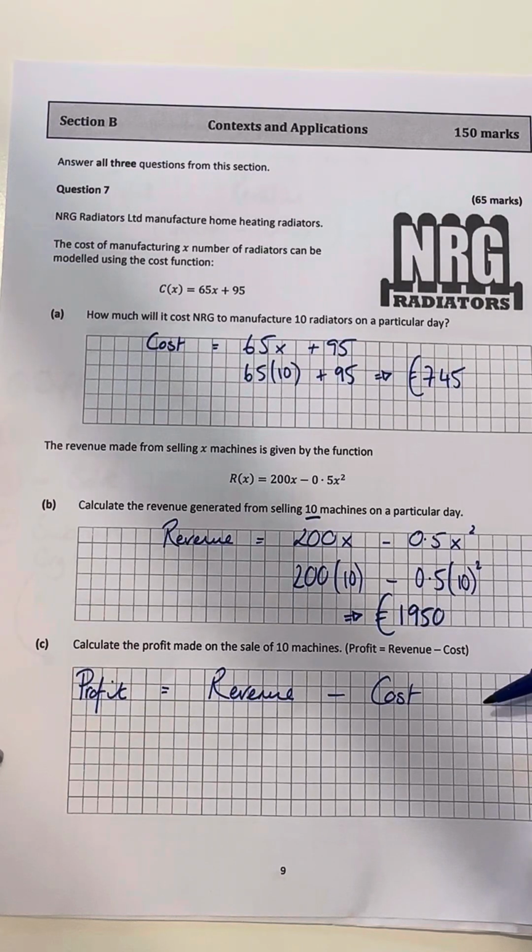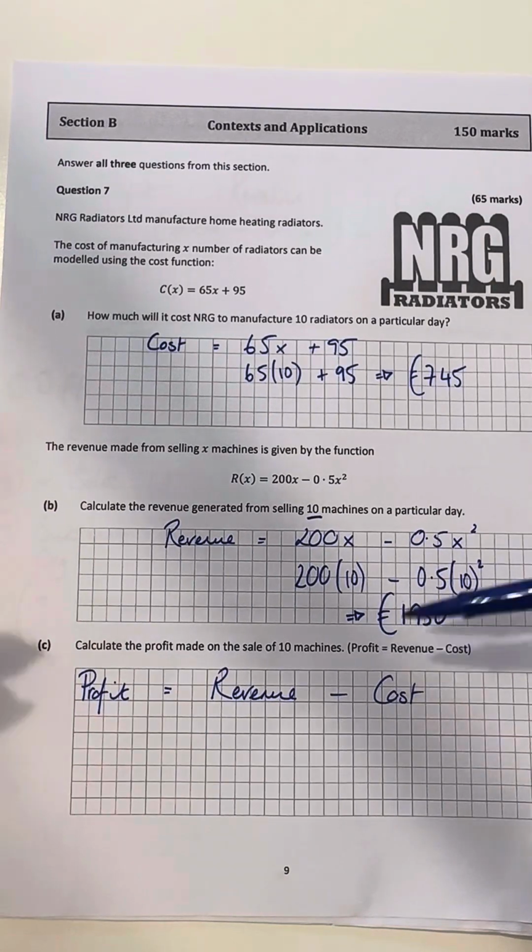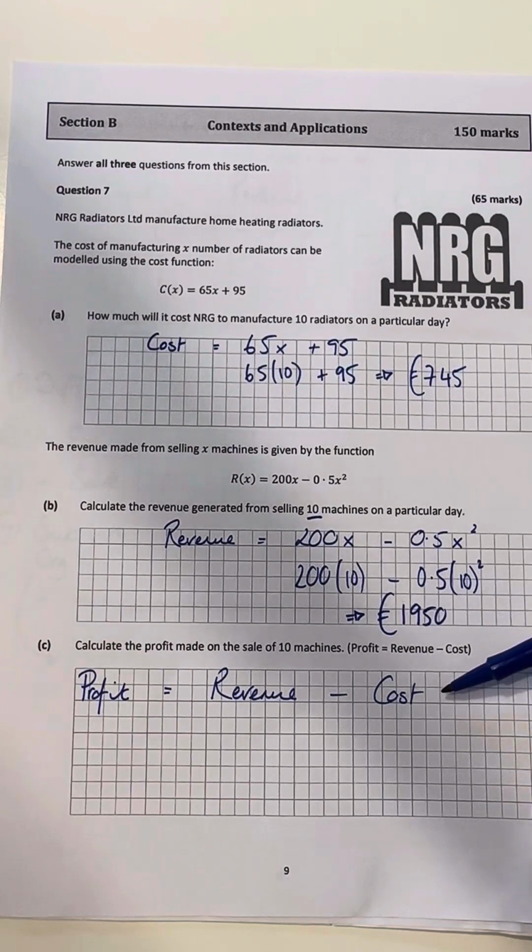Calculate the profit made on the sale of 10 machines. Profit is where you bring in whatever amount of money that you have from selling the machines, take away how much they cost you to produce, and that will leave you with the profit. Now, they did give you that, which was generous of them.